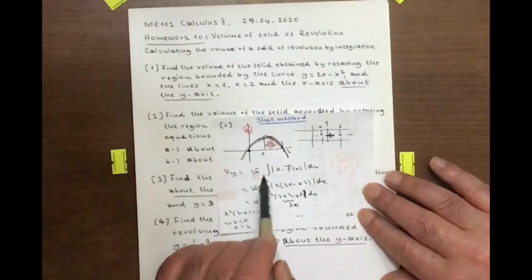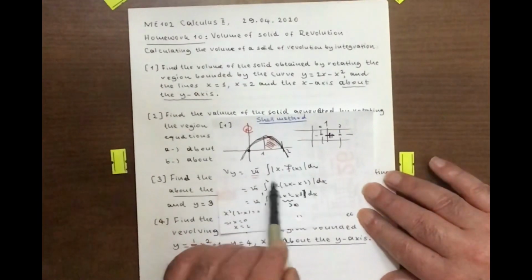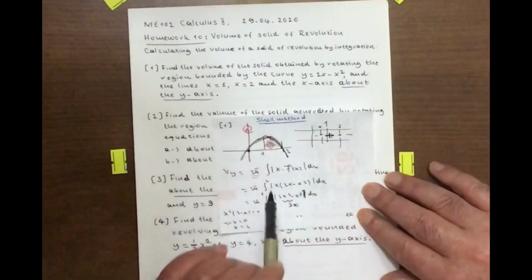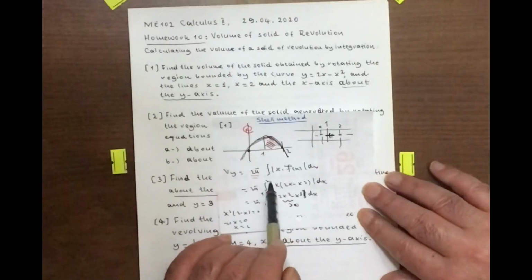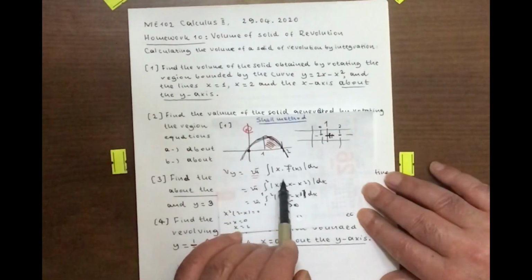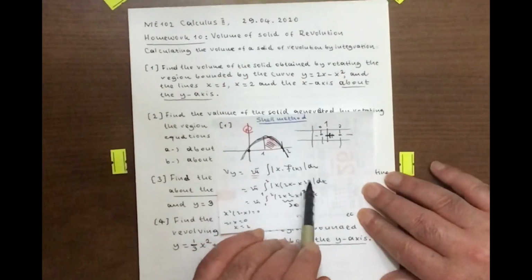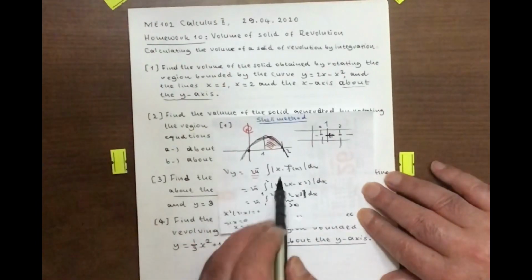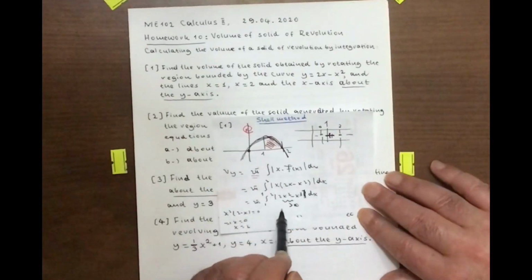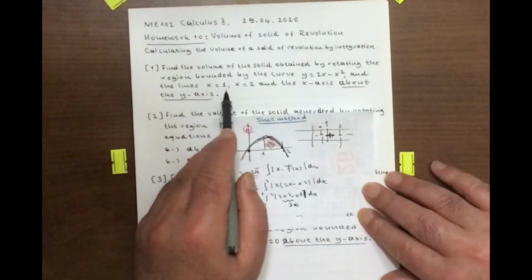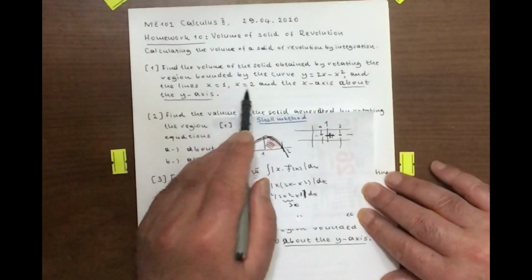Vy is 2 pi integral. As you can see, we have just one function, one curve, and the integral of the absolute value of x times f of x dx, and the limits of integration are 1 to 2.